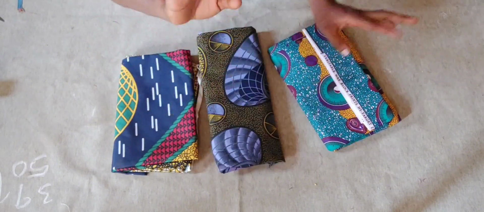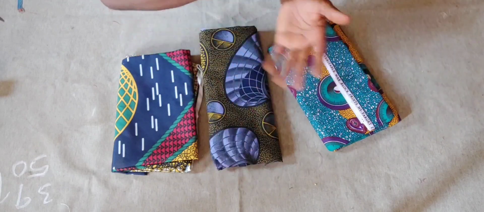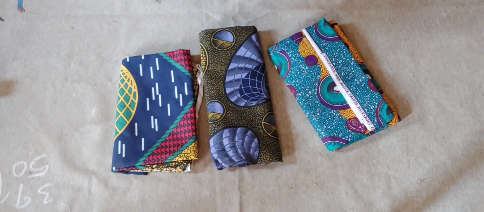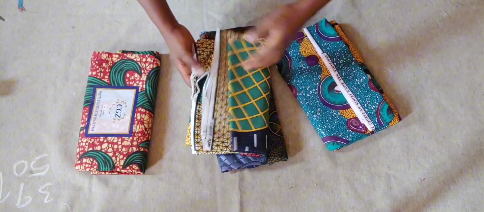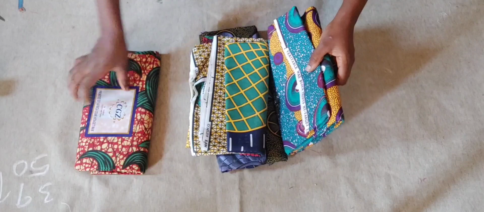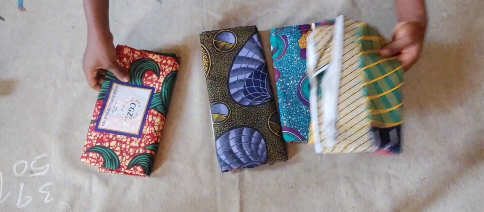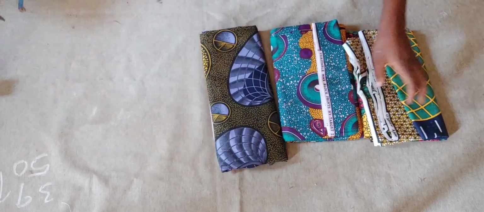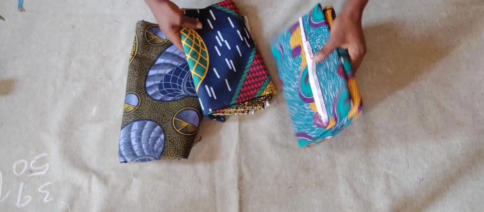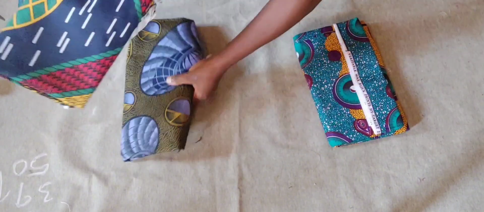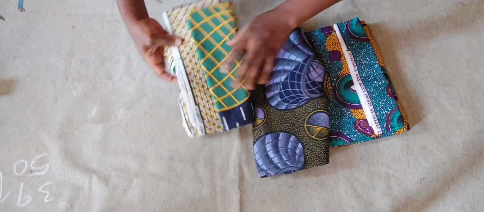Today we are making a beautiful 3 patterns dress. I'll be using 3 fabrics, so I'm trying to select the ones I will use. Let's get into it. So I'll be using these 3. This one will be the first layer, then the second and the third.